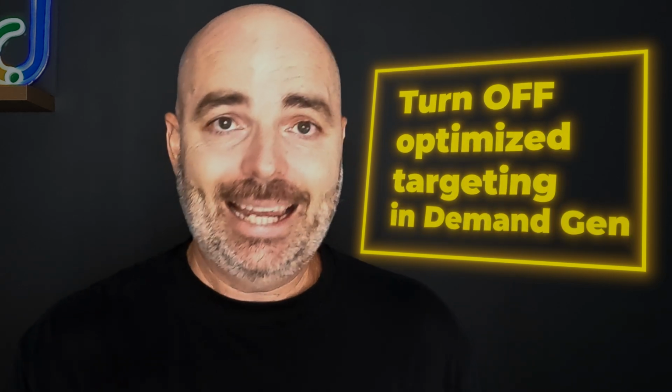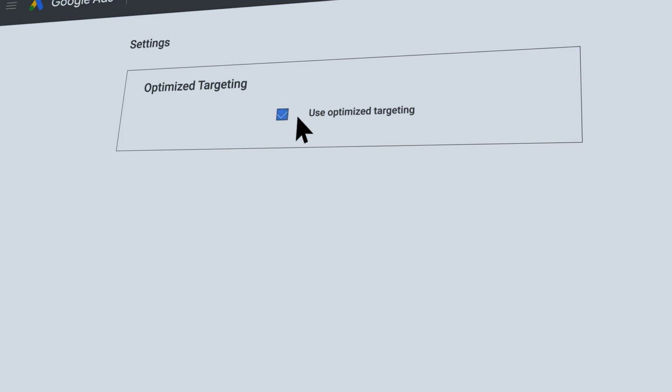And the first thing has to do with your Demand Gen campaign, and that is that you want to turn off optimized targeting inside of your Demand Gen campaign. Now, by default, Google will heavily recommend that inside of your Demand Gen campaign, when you're setting the targeting up inside of your ad groups, that you turn on what it calls optimized targeting. What that will do is it'll switch all the audiences, all of the different elements that you've put in there for targeting of your Demand Gen ads, it'll switch it over to what it calls signals. Signals is the term that Google uses for its Performance Max campaign.